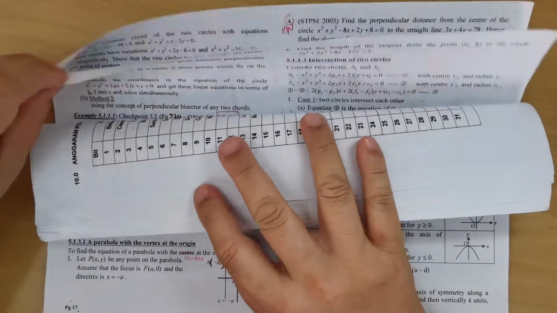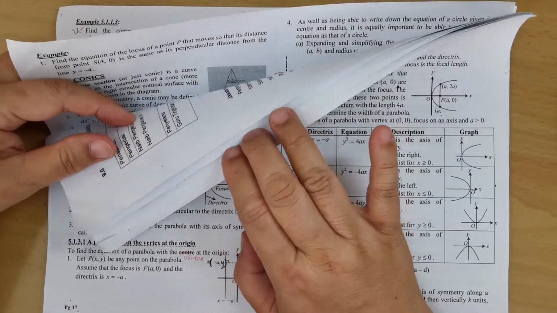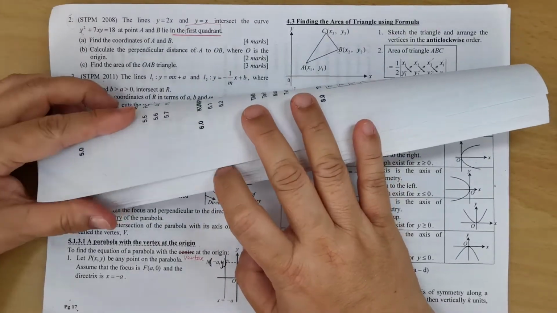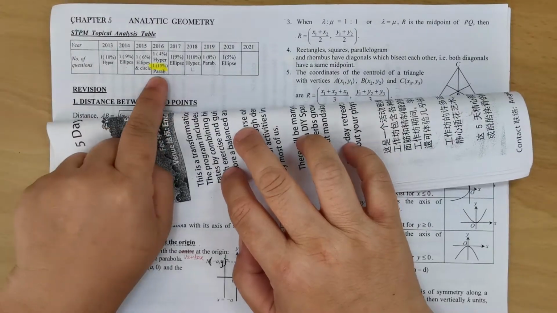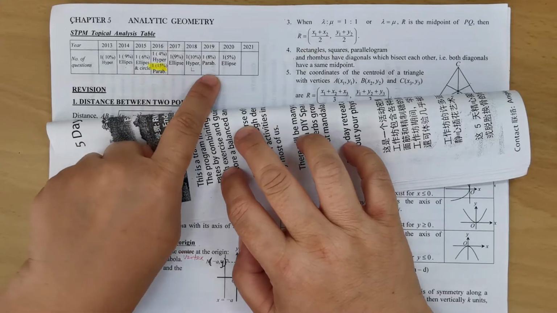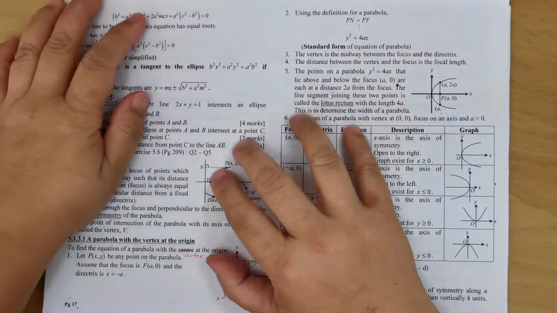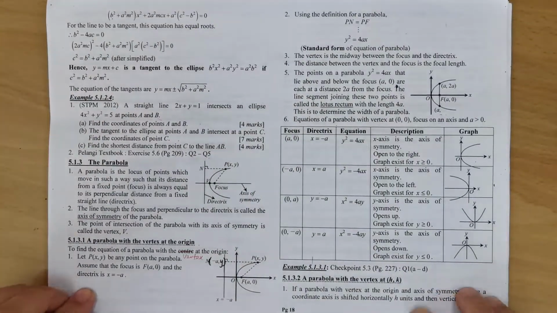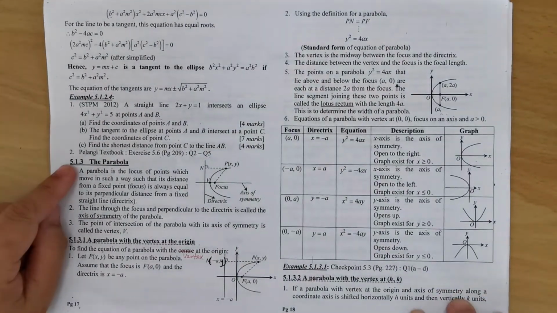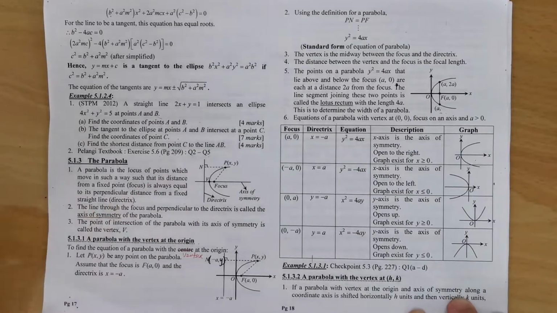Where is the first page? Here. See? Parabola only came out twice, in 2016 and 2019. Okay? So today we will see what a parabola is. This is the diagram of the parabola.